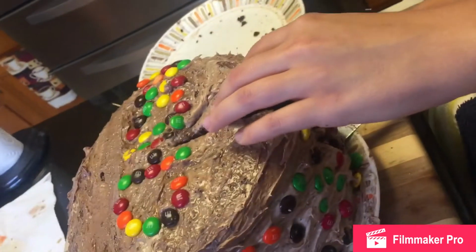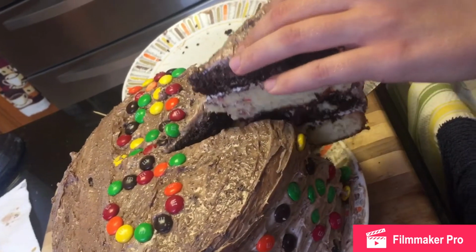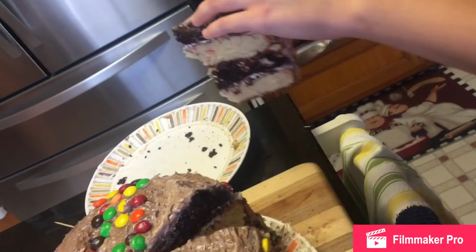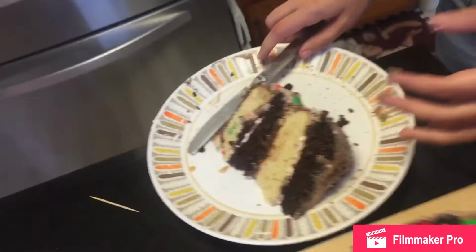Here's how our cake turned out. It may not be the prettiest and may taste like poison, but at least we tried.